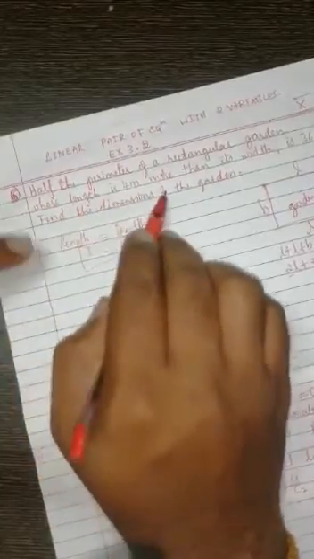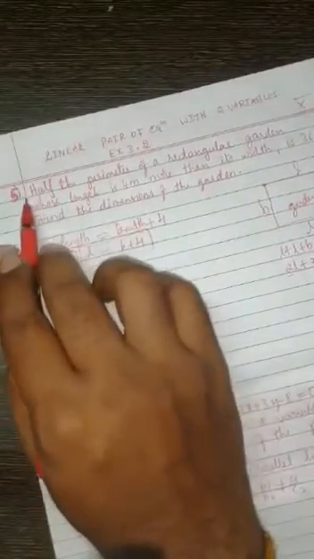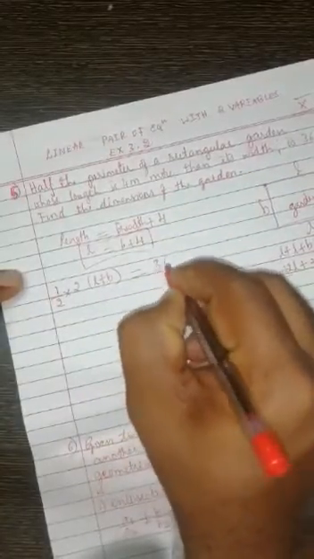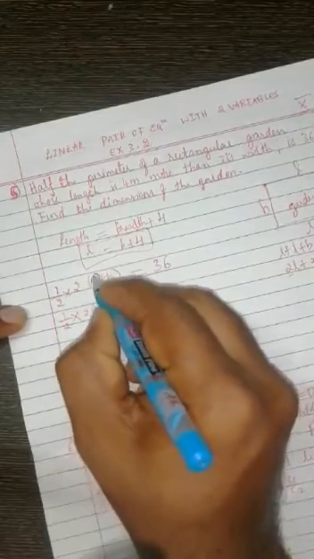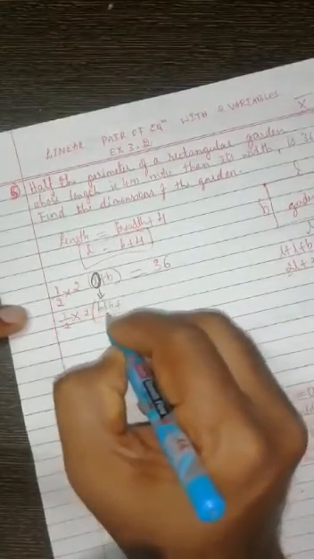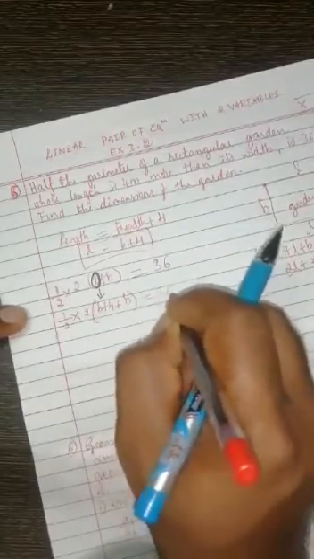Now look at what is given in the question. We know the perimeter of a rectangular garden is 2 into L plus B, but they have given half. So half into L plus B is equal to how much? Half the perimeter of the rectangle whose length is 4 meter more than its width is 36 meter. Now we have to substitute this L value, that is nothing but B plus 4. Let me substitute B plus 4 instead of L, plus B, into 36.